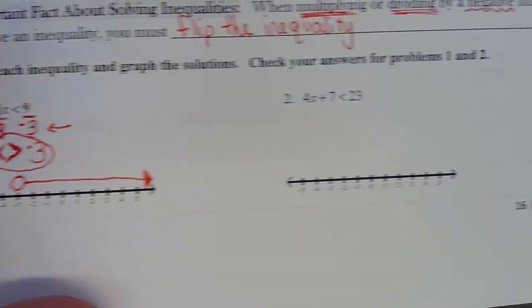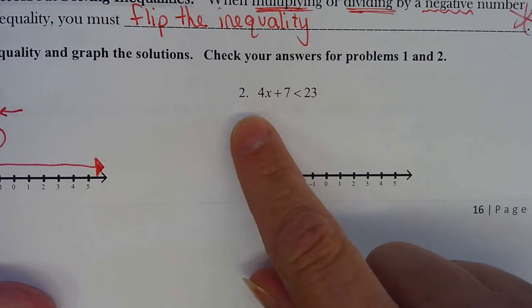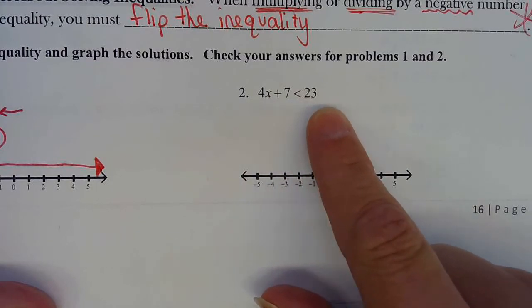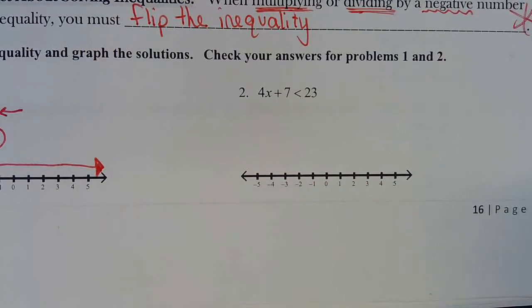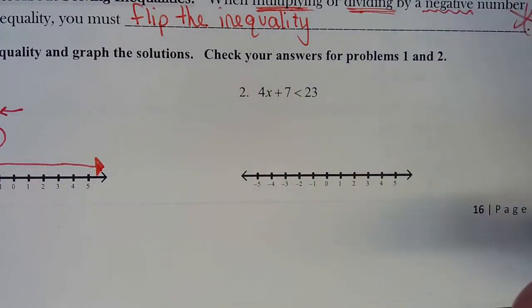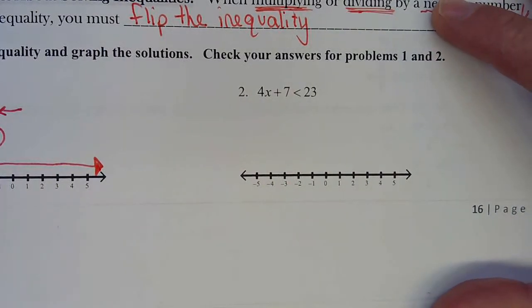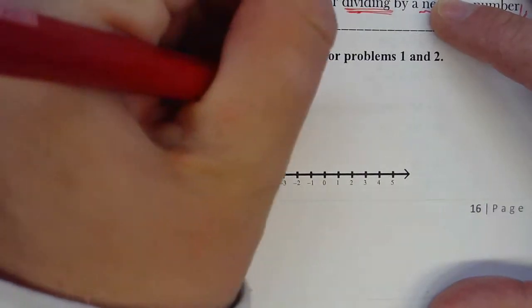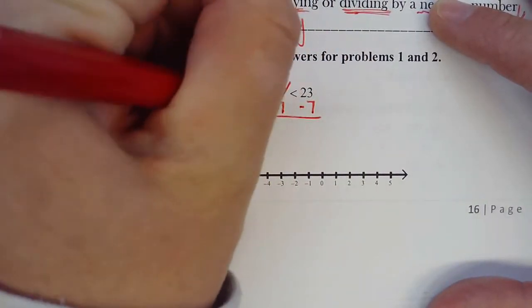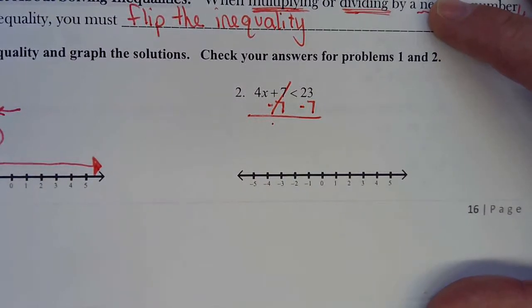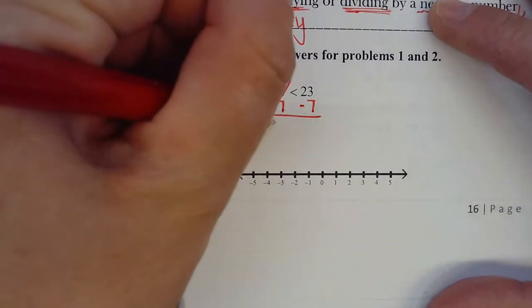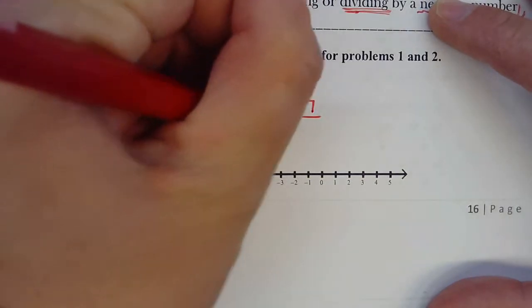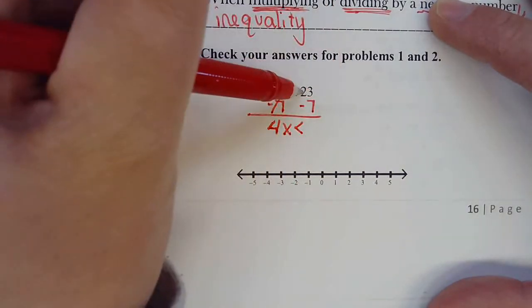Okay, let's take a look at number 2. 4x plus 7 is less than 23. If I had to solve this, I'm solving for x. What would I do first? Subtract 7. Did I divide by a negative? Multiply by a negative? No. So then I have 4x is less than 23 minus 7 is 16.